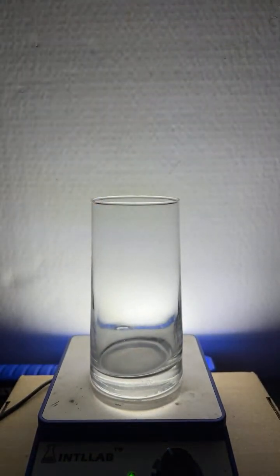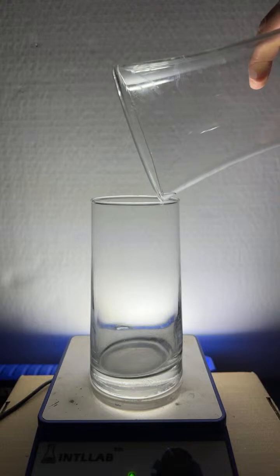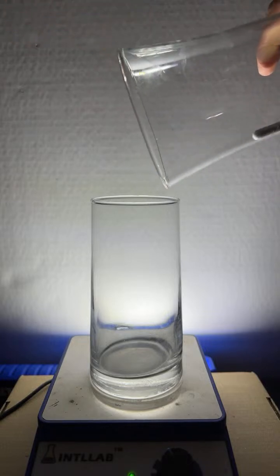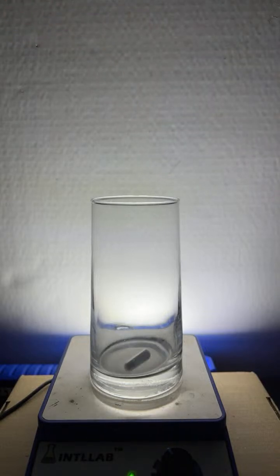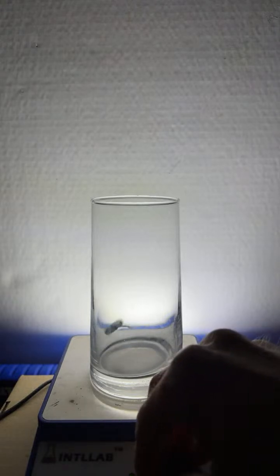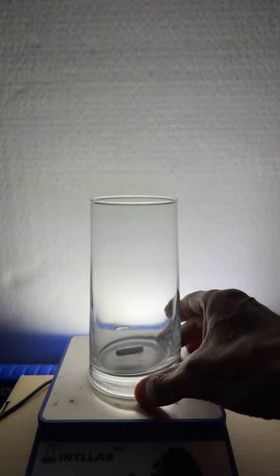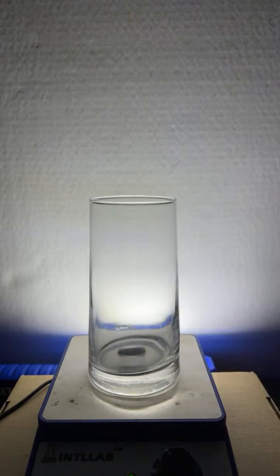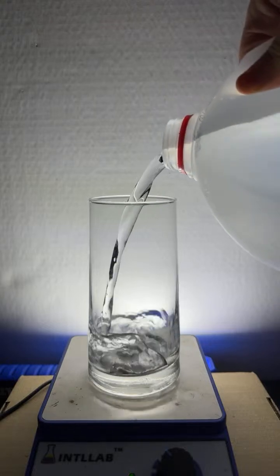All right. We're going to add some water. Let me put a stir bar in there. Pop a stir bar in there. Come on. There you go. It's bouncing around. Let's get it stirring here. There we go. Add a little bit of water, so we get a nice vortex going.